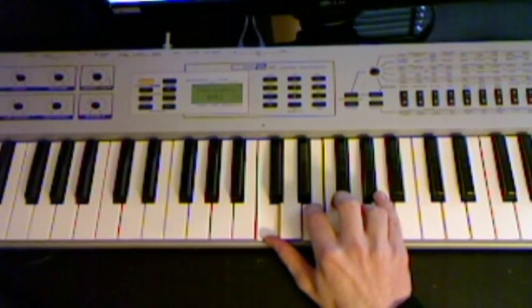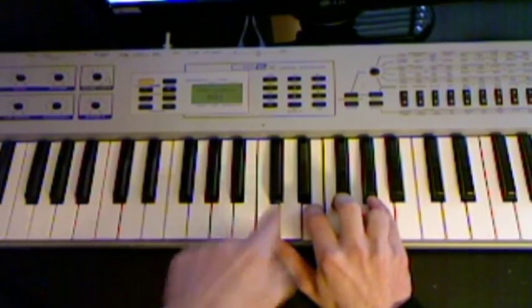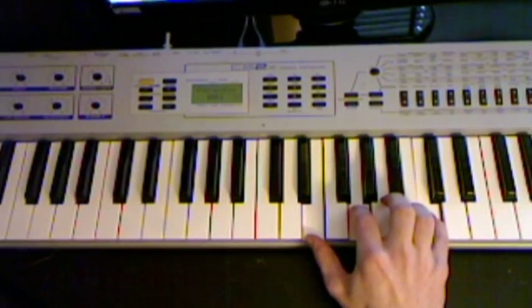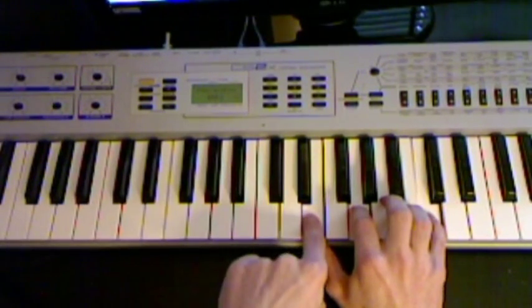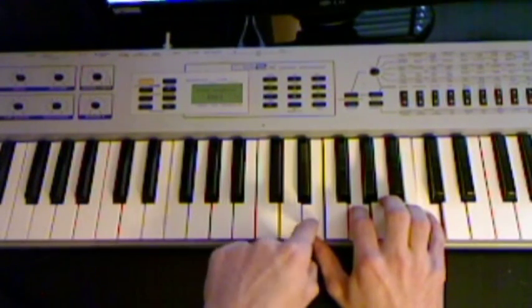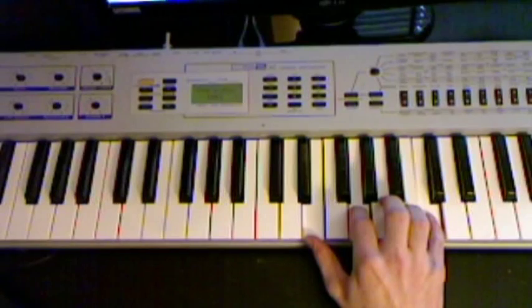In order to make our first inversion, all we do is take this chord and move this note C up one octave, so that the second note in the original chord, E, is now first. This is called the first inversion.